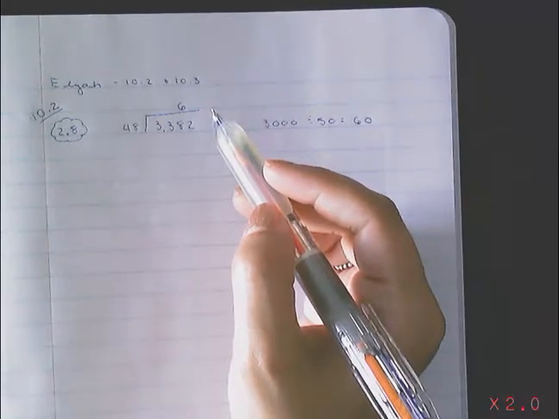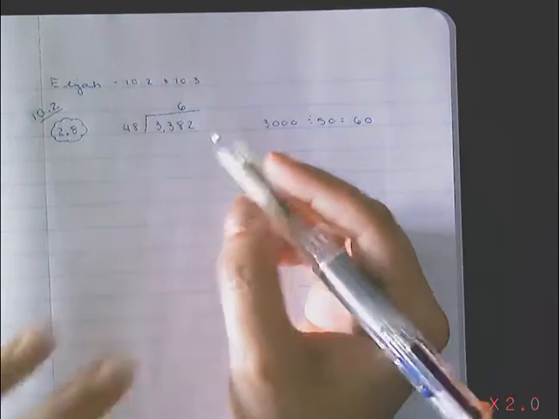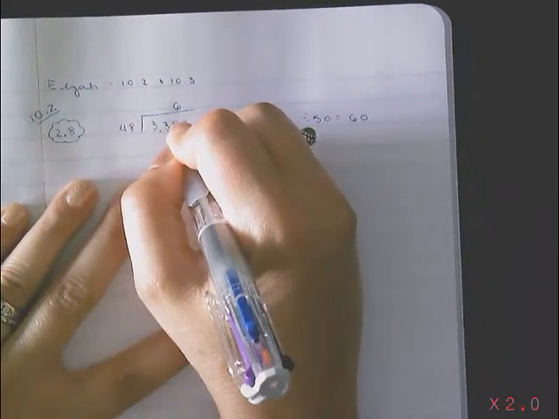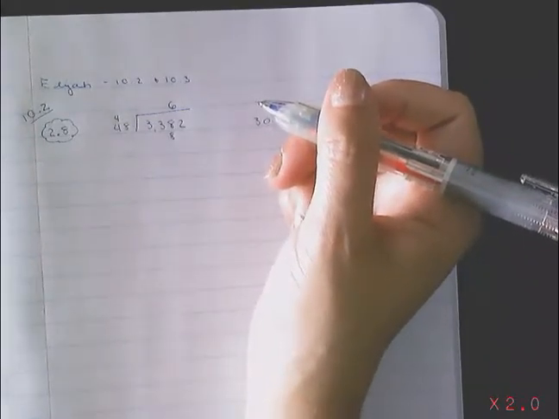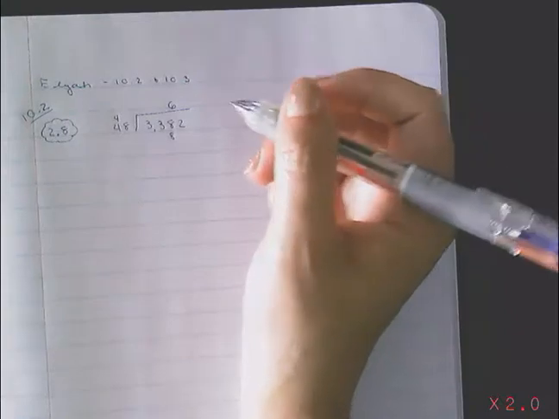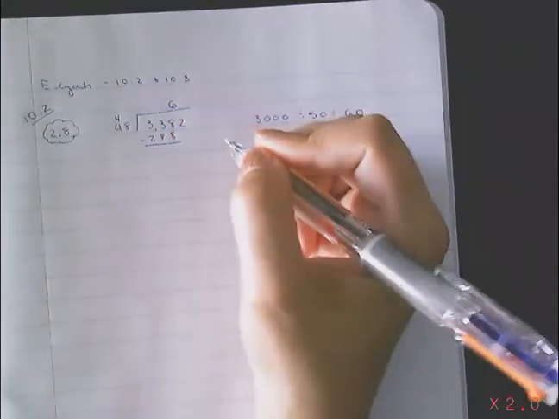All right, so now I'm going to just do my math like always. 6 times 8 is 48. So I'm going to put my 8 down, carry my 4. 6 times 4 is 24, and 4 more is 28.